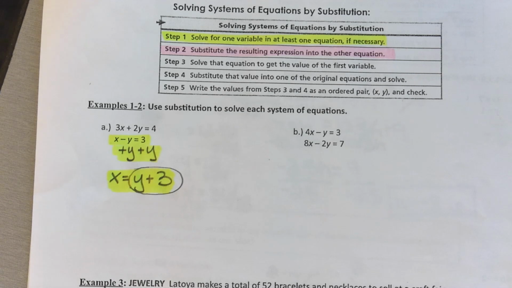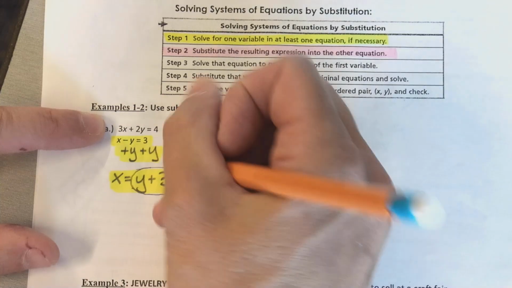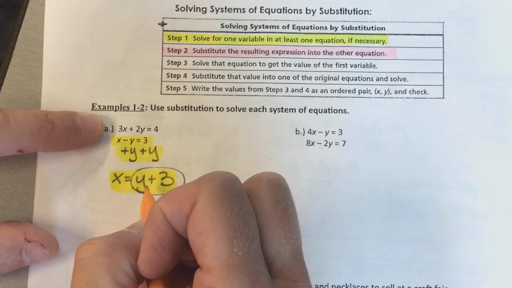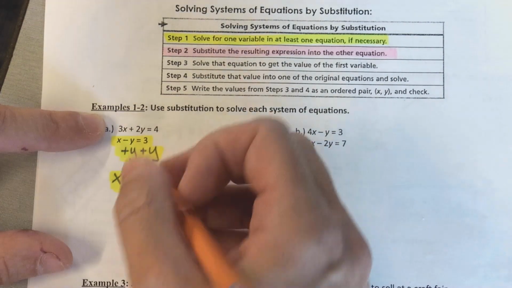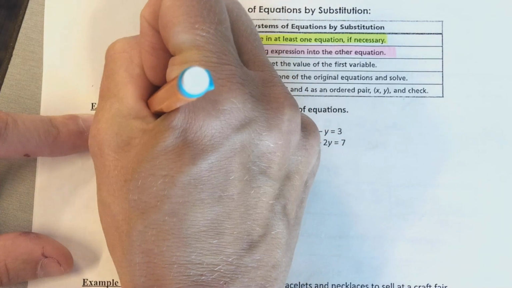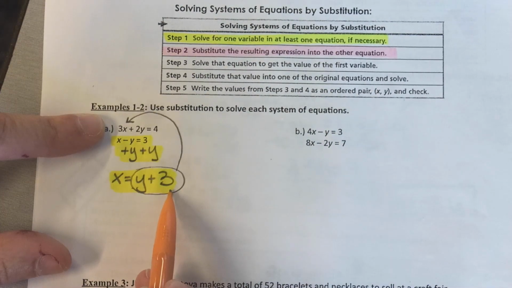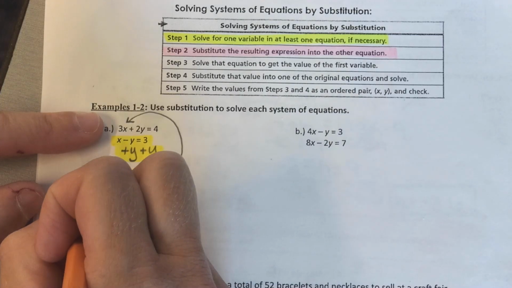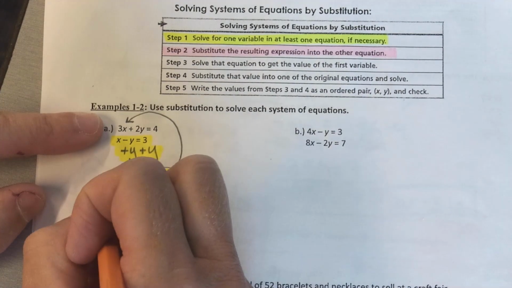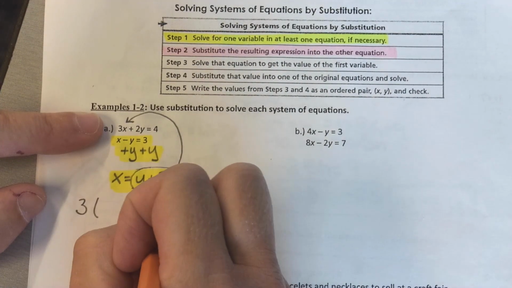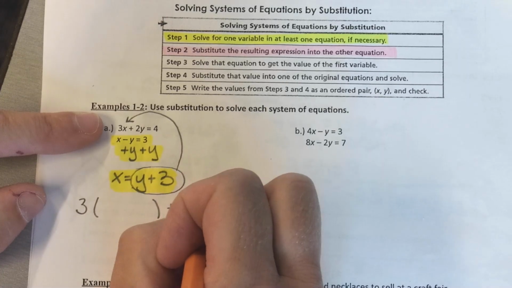You can't put it back into the same equation or it's not going to do anything for you. You have to put it into the other one. So go to your other equation, and do you see how it's telling me what x equals? So I'm going to go to my other equation, and in place of x, I'm going to put all this stuff. Originally this equation said 3 times x. I'm going to put a parenthesis where the x was.